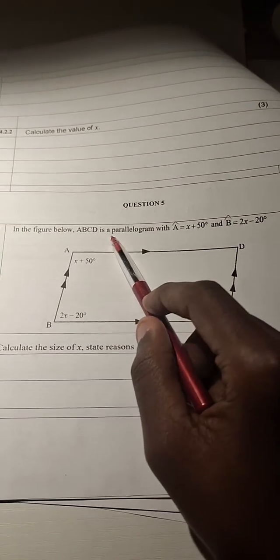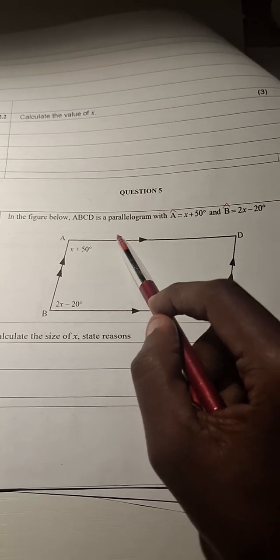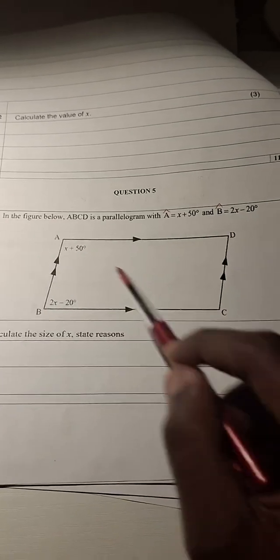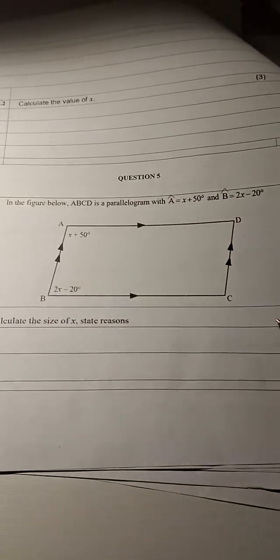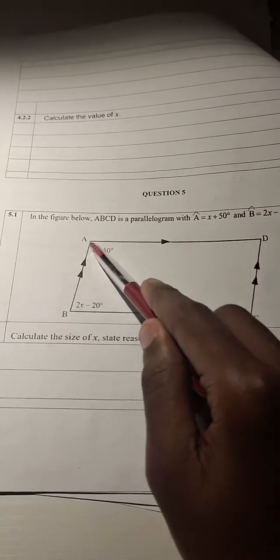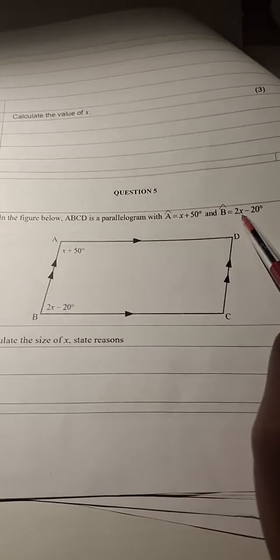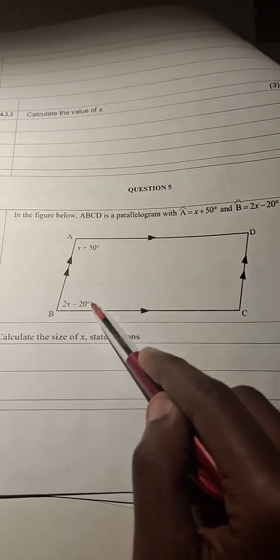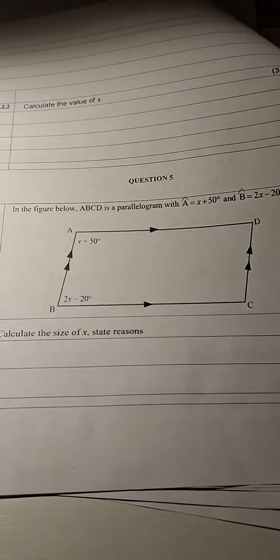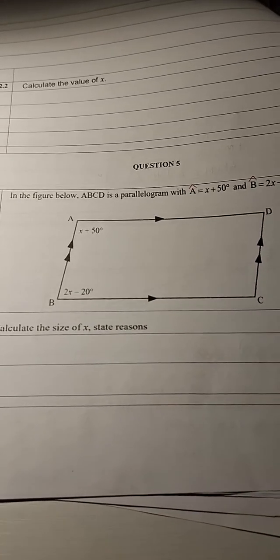We are told ABCD is a what? A parallelogram. And you can see there are my parallel lines. Because this is a parallelogram. Then we are told angle A is x plus 50. There's the x plus 50. Angle B is 2x minus 20. There's the 2x minus 20. What do they want? The size of x. With what? With reasons. Alright?